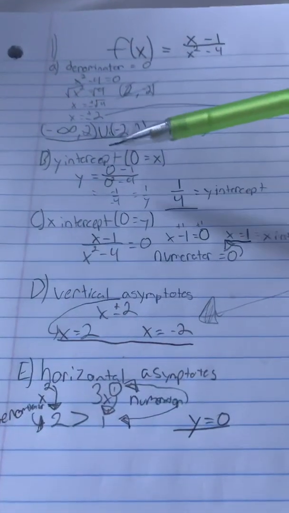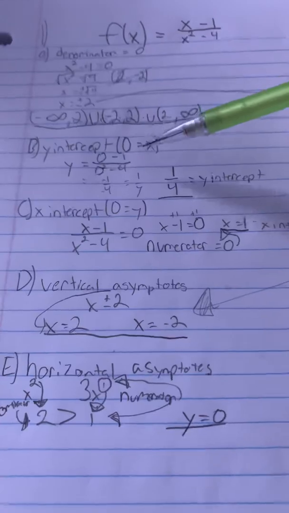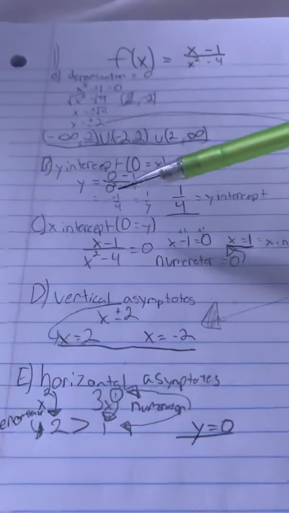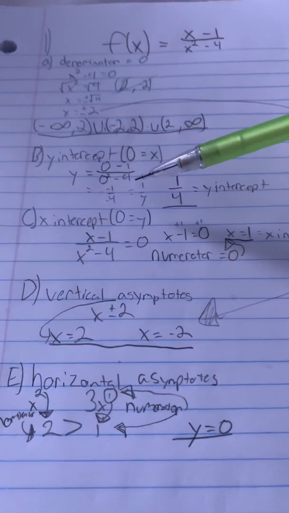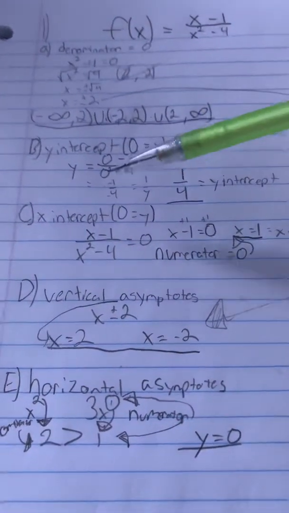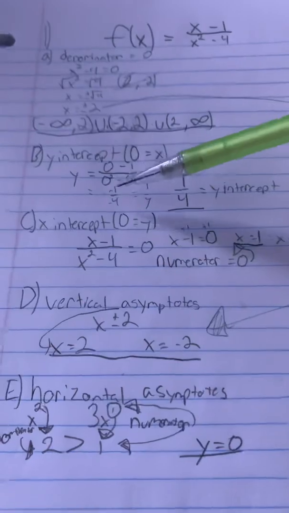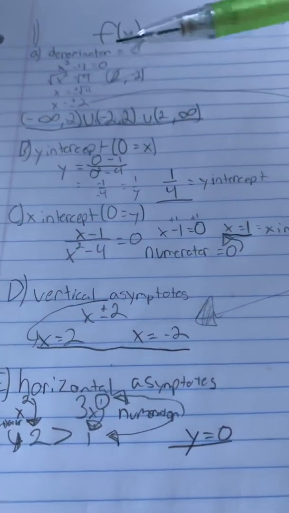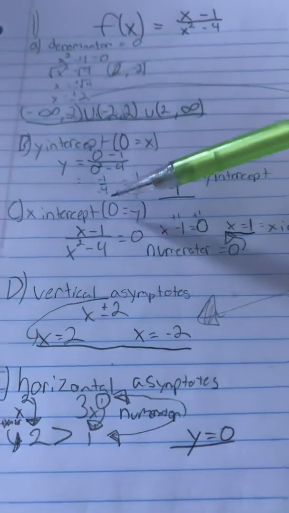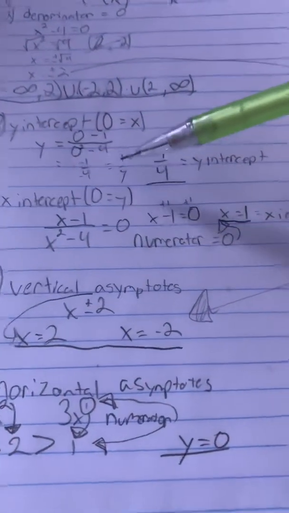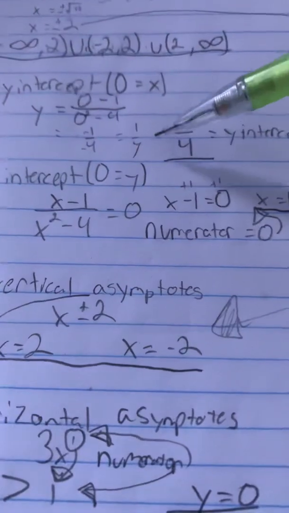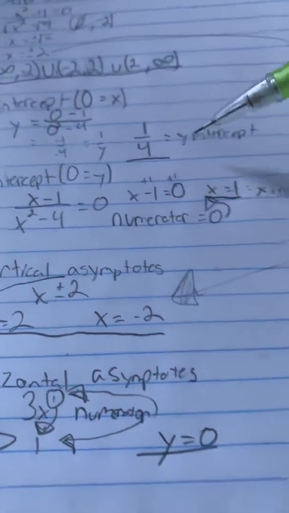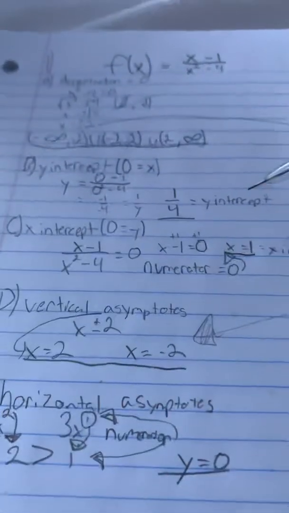The y-intercept, as we stated before, put 0 in for x, so y equals 0 minus 1 over 0 squared minus 4. Well, 0 squared is still 0, 0 minus 1, so then we just get negative 1 over negative 4. Negative divided by negative is a positive, so we just get a positive 1 over 4. 1 over 4 is the y-intercept.